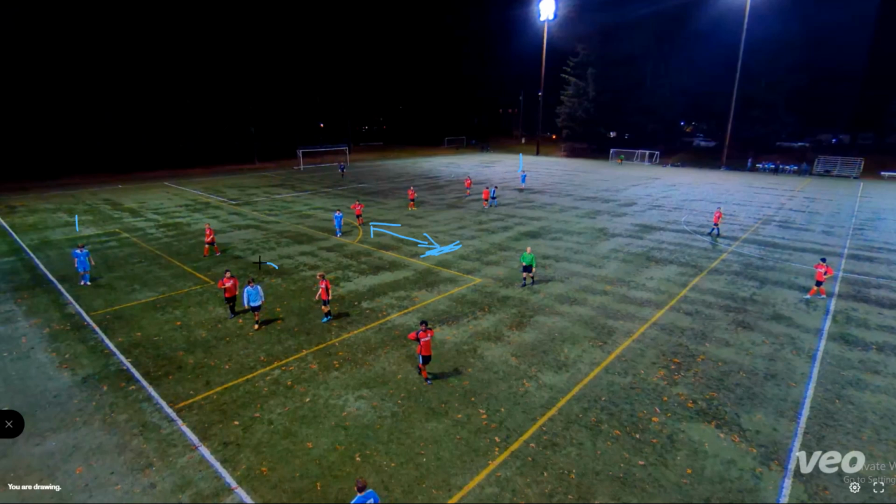Our 6, we need to maintain a diamond at the throw-in, and if anybody wins the ball, we can then pass out of it. You're screening the defense. The 6 needs to screen the defense. Our 7 chose completely to be not a part of this throw-in at all.